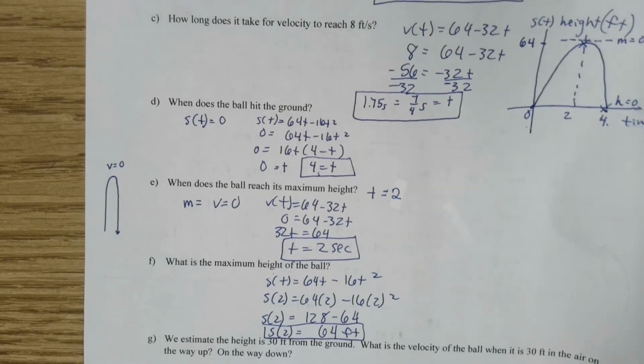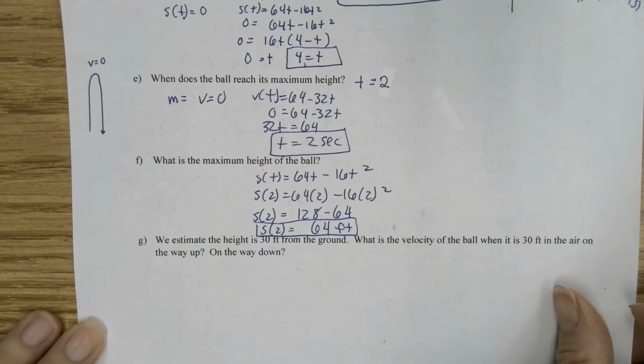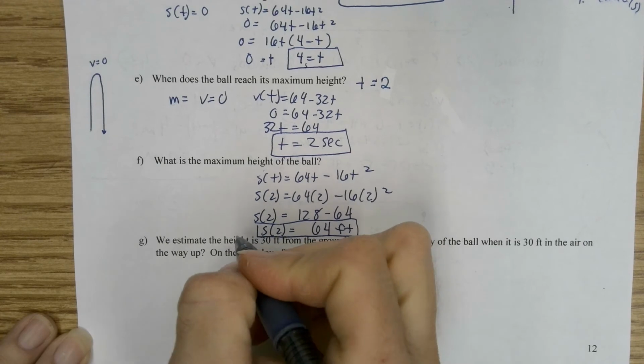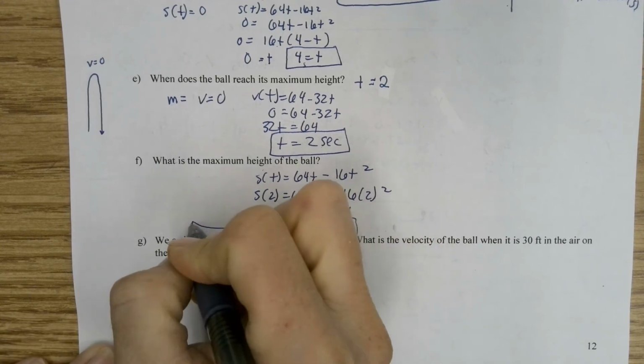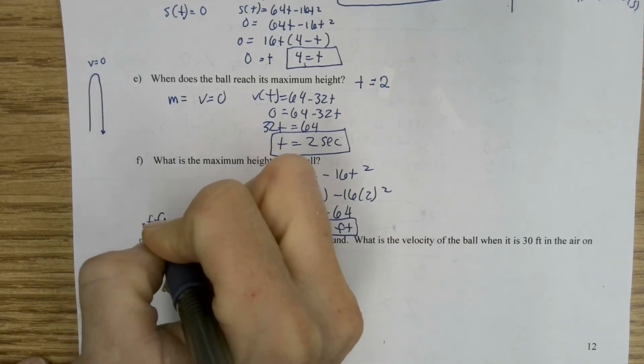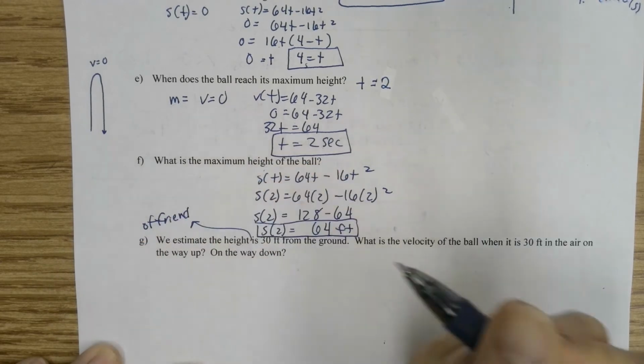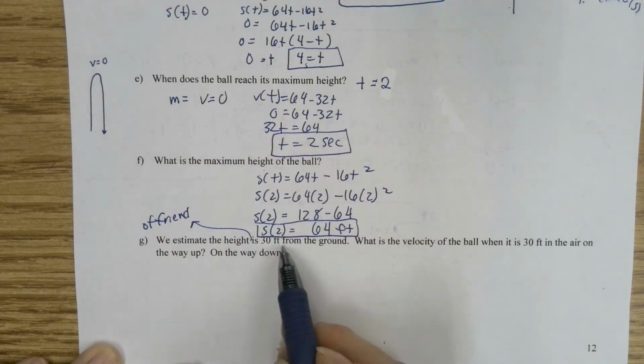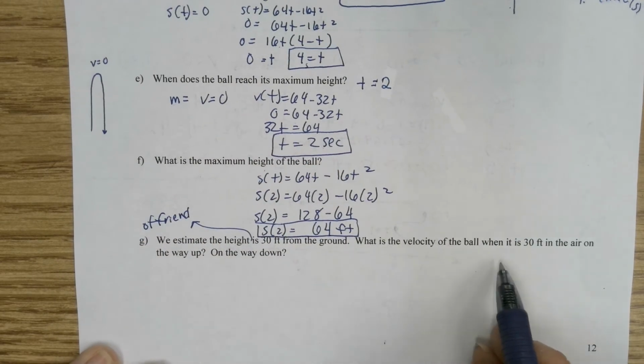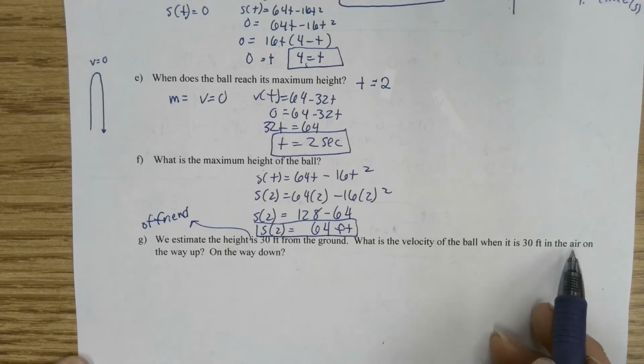Okay, last question. We estimate the height is 30 feet from the ground. Oh, there's a couple words missing. We estimate the height of the friend up on the second floor or third floor is 30 feet from the ground. What is the velocity of the ball when it is 30 feet in the air on the way up and on the way down?